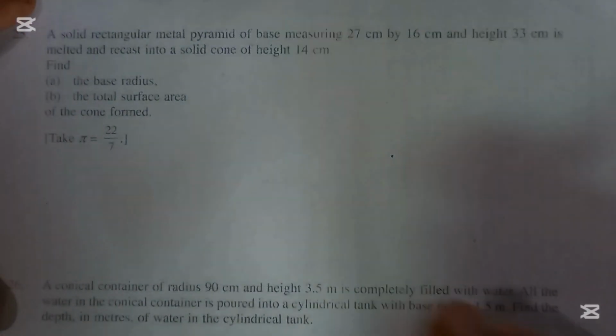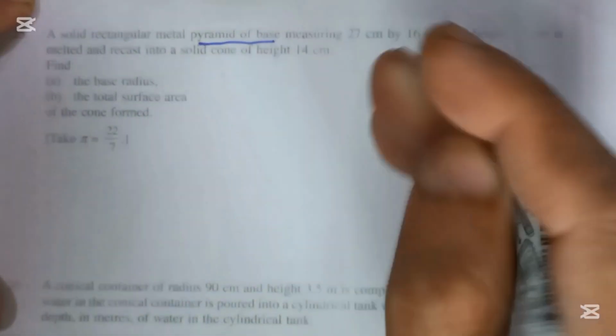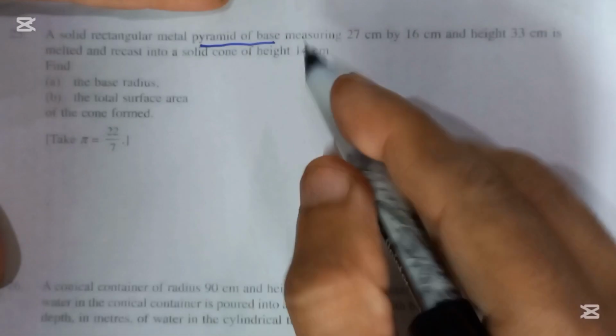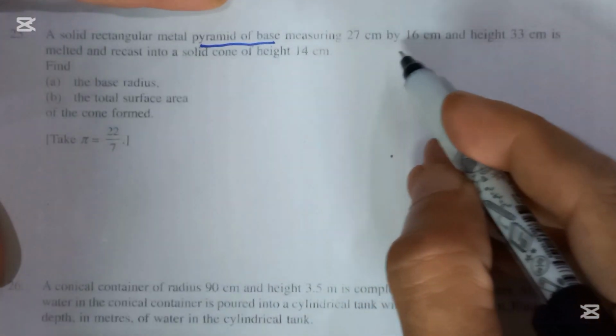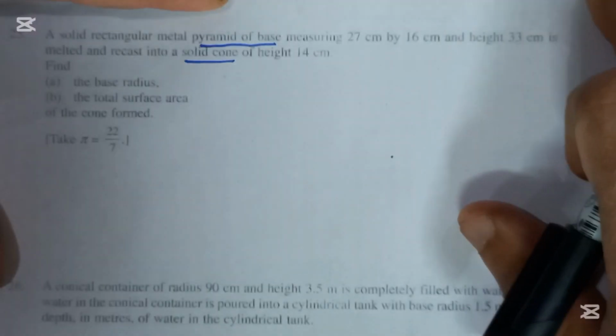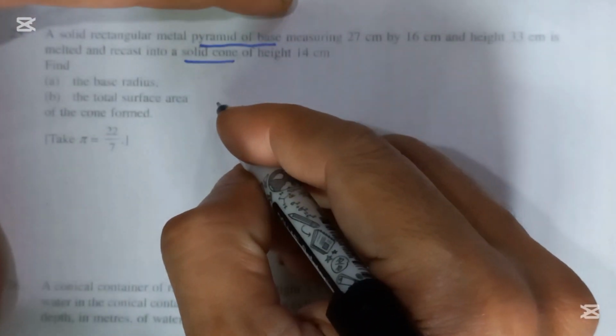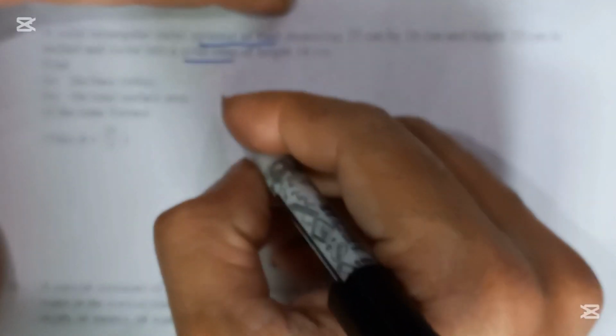Statement of question number 25 is a solid rectangular metal pyramid of base measuring 27 centimeter by 16 centimeter and height 33 is melted and recast into a solid cone of height 14. It means the pyramid is going to be recast into a cone. So volume of the pyramid will be equal to the volume of the cone.